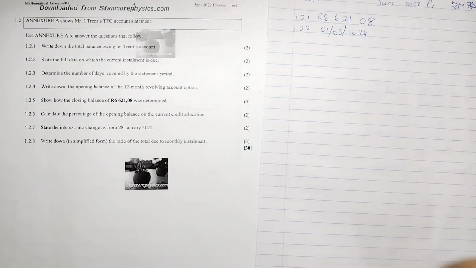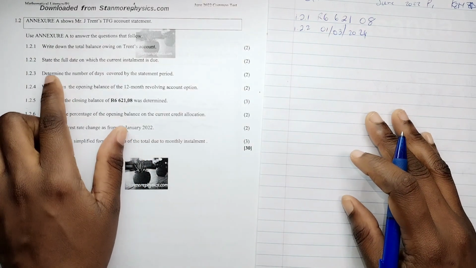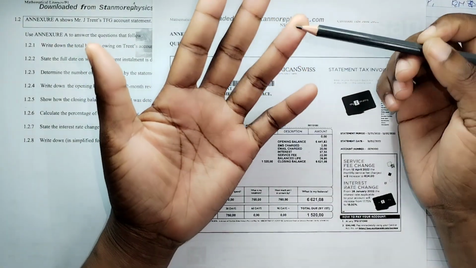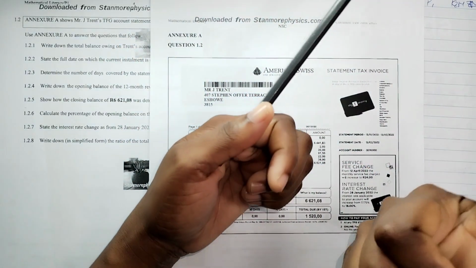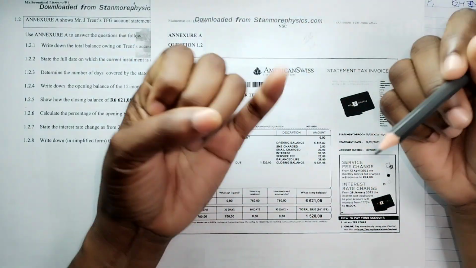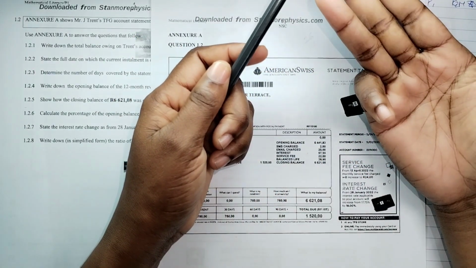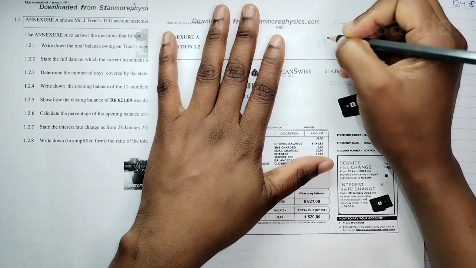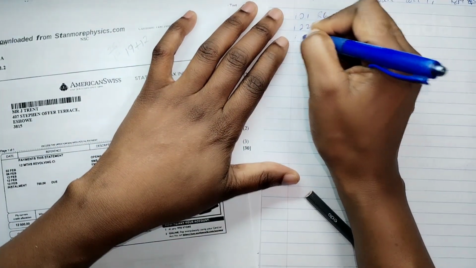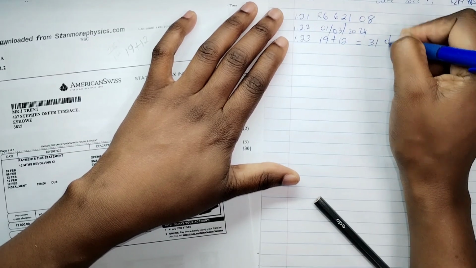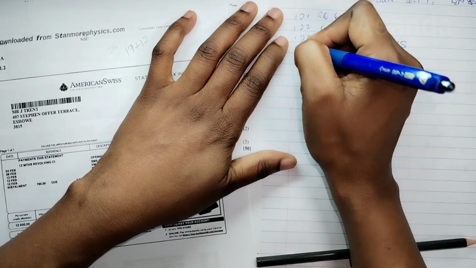You have to trust your instincts when you're doing these kind of questions, guys. And then determine the number of days covered by the statement period. So this statement period is for how long? That's 13, 14, 15, 16, 17, 18, 19, 20, 21, 22, 23, 24, 25, 26, 27, 28, 29, 30, 31. That's 19 days from January, and 12 days. So 1.2.3 is 19 plus 12 days. I need to get my mind in the game, eh? Did that so many times.